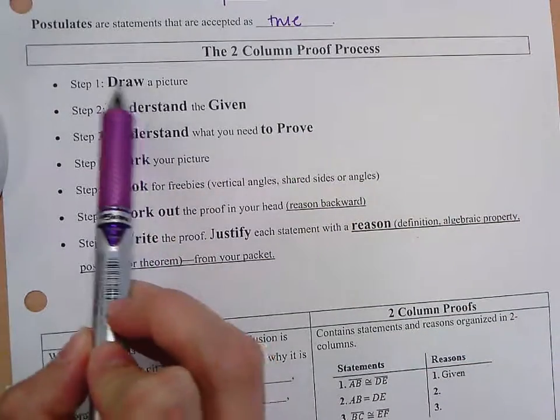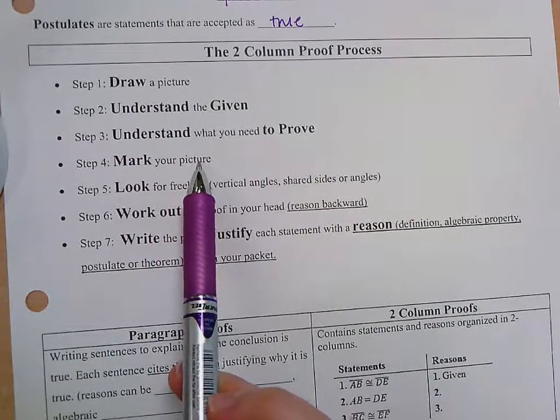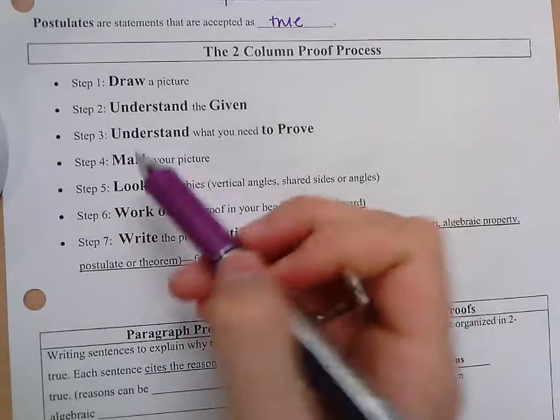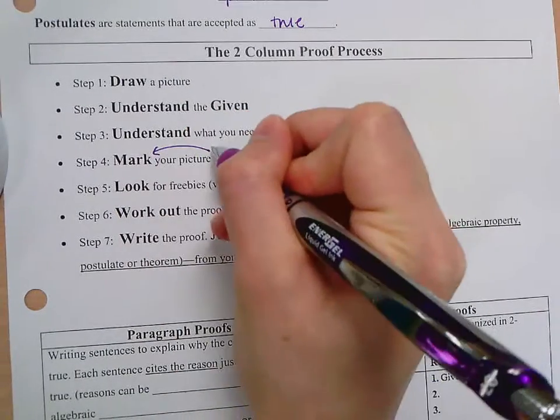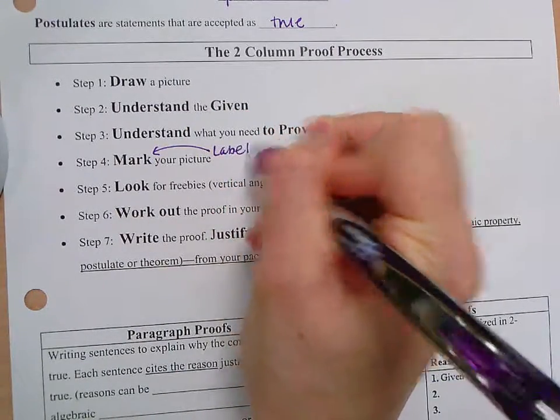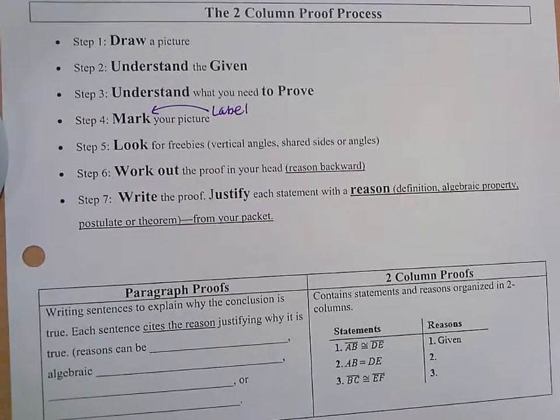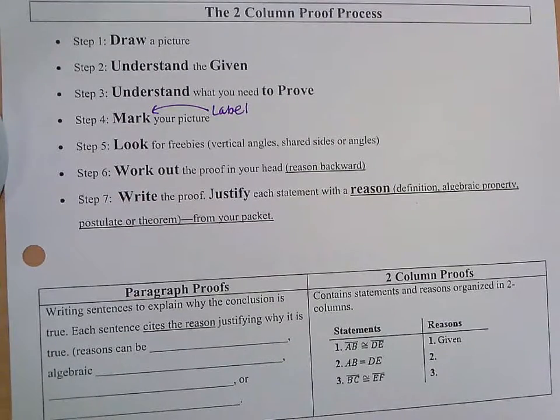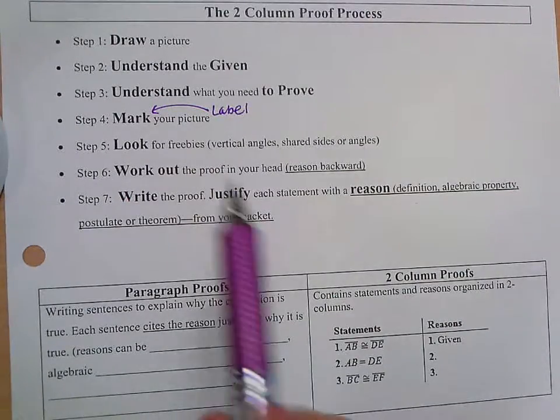Marking your picture, like I said, going along with drawing your picture, so labeling your picture. So if you want to put mark or label. What that would mean is if you know that something is congruent to something else, labeling that on your picture so you can visually see that. Or if you're given the length of something, labeling like the length of this is 10.